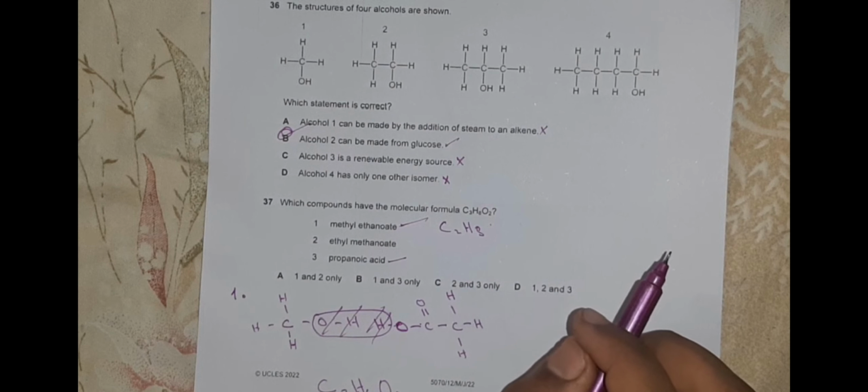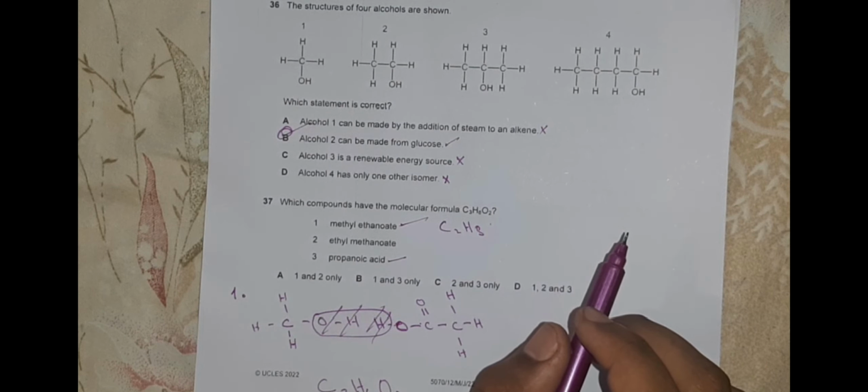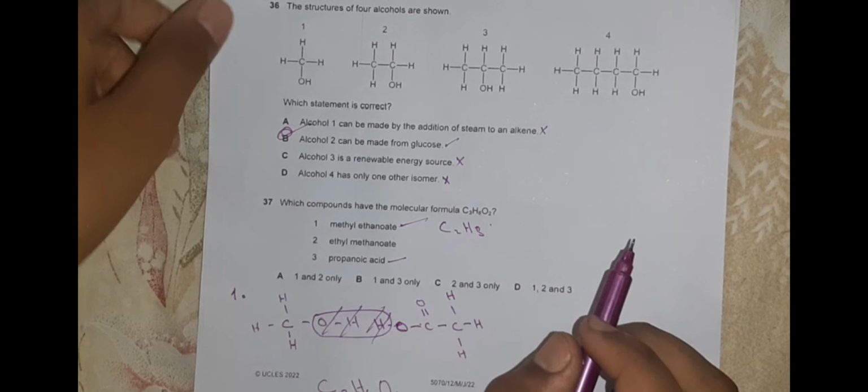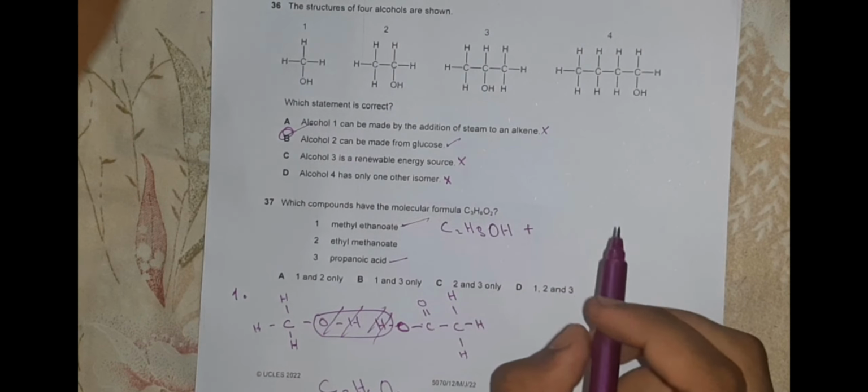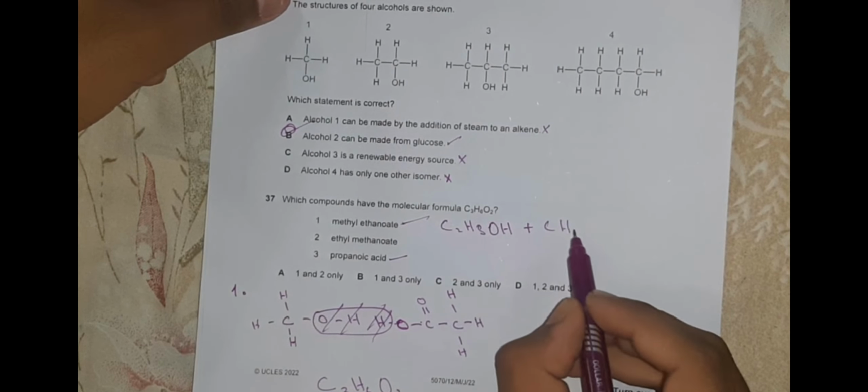Now we'll do the formula technique. By the formula technique we will write it down as, for ethyl methanoate, the formula will be ethanol, C2H5OH, plus methanoic acid, that is CH2O2.